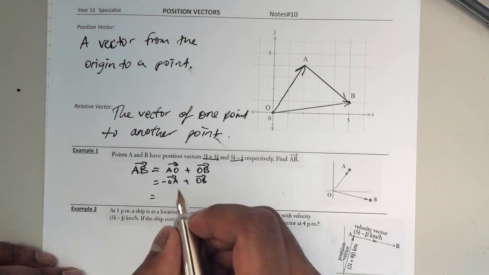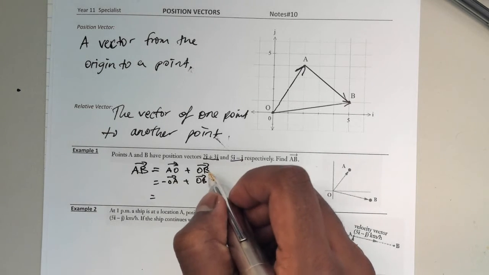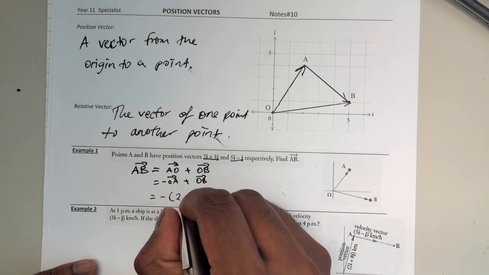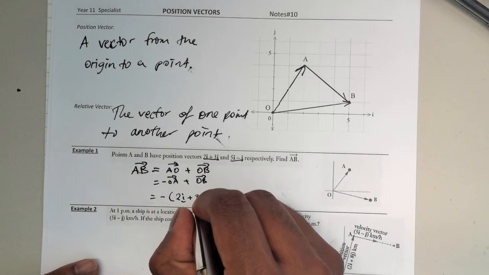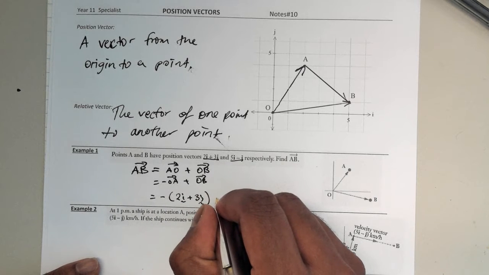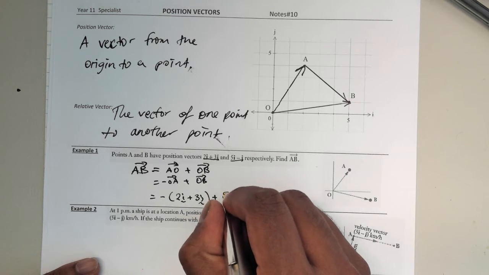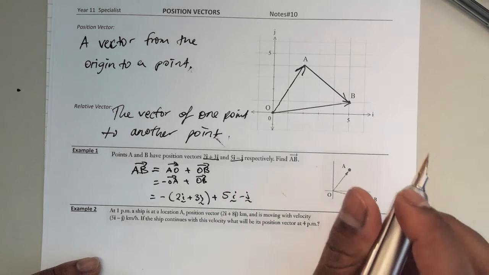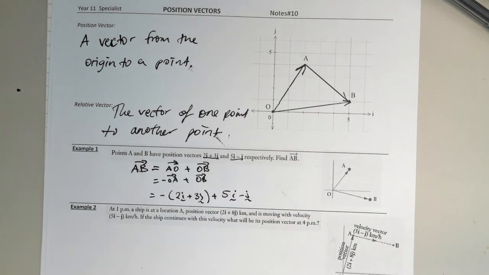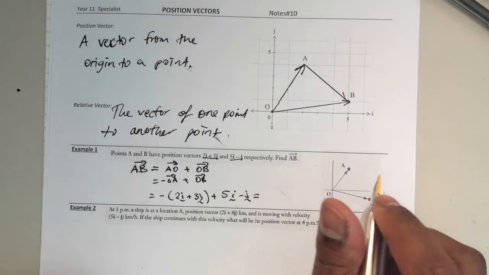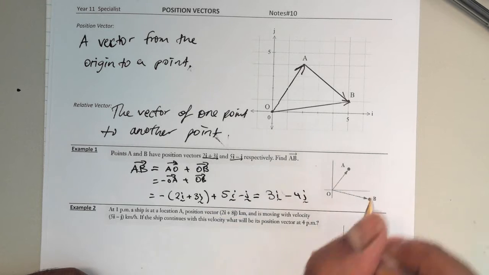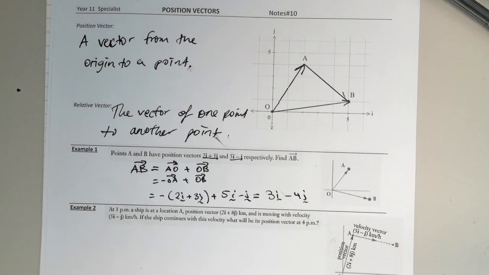So I can just substitute my vectors for the i and j components. Negative 2i minus 3j plus 5i minus j. Add up the i's and j's, easy money. 3i minus 4j. Alright, so just to show you how position vectors are used.